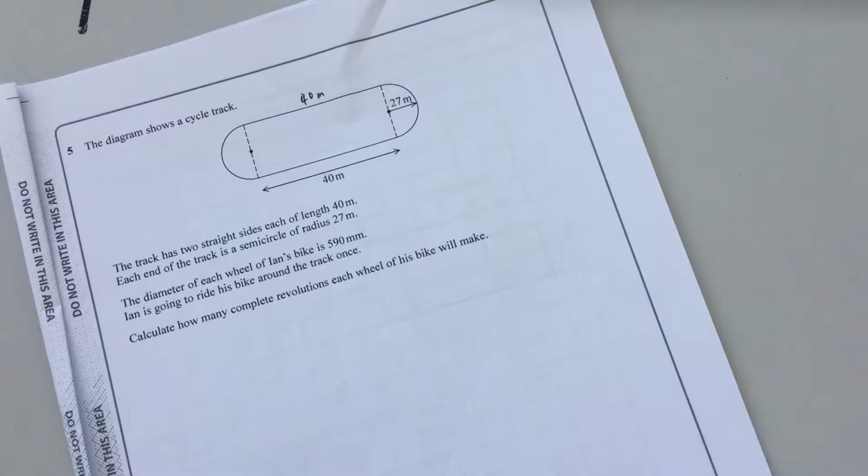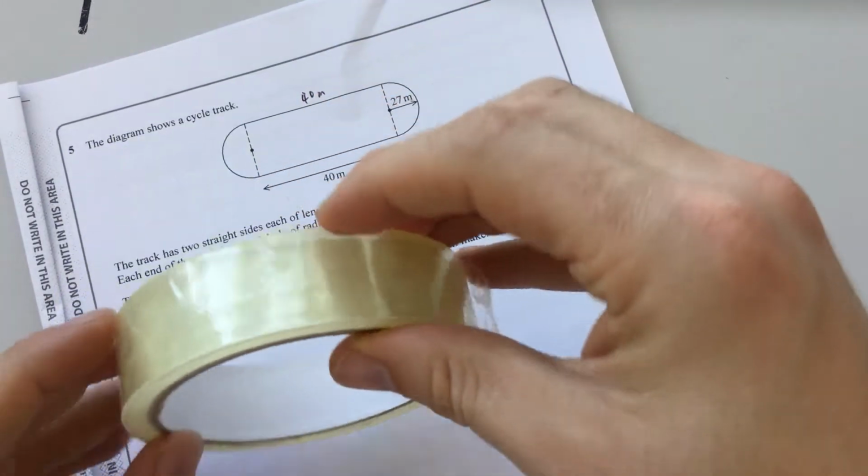How many revolutions, complete revolutions, will each wheel of his bike make? Basically, he's going to ride around this track. This is his bike, obviously not to scale. It's going to go around, and we want to know.